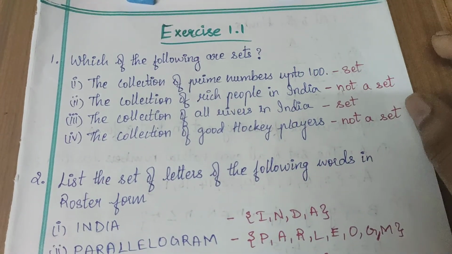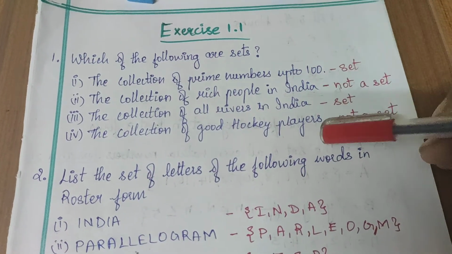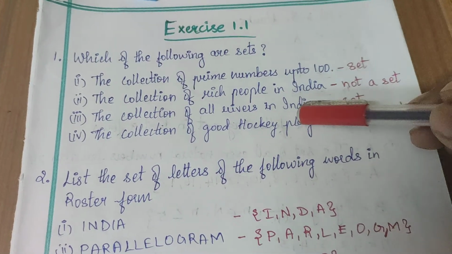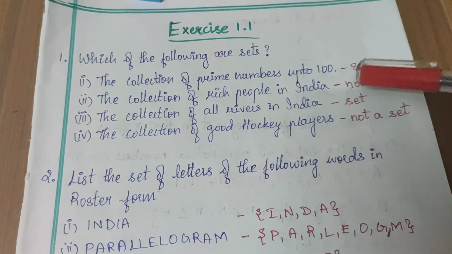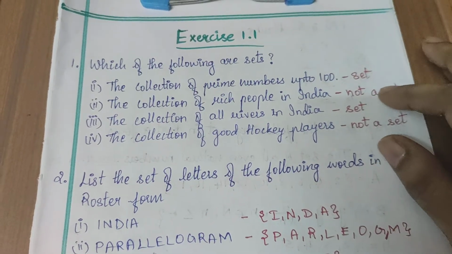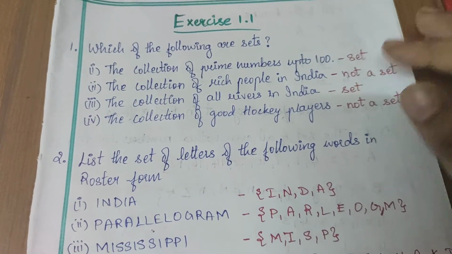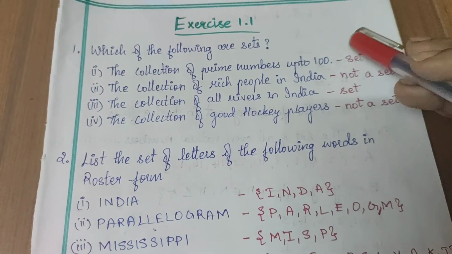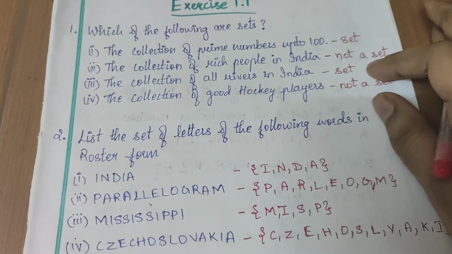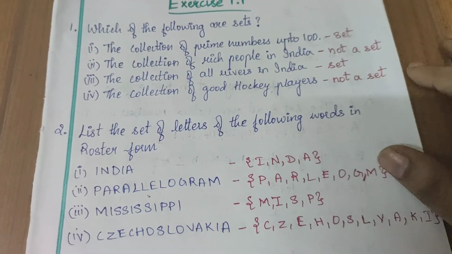Whereas when you take the second and the fourth option, that is the rich people in India and the collection of good hockey players, it may vary from person to person. I may have an idea, the other person may have a different idea. So they are not well defined, and they are not considered to be a set.